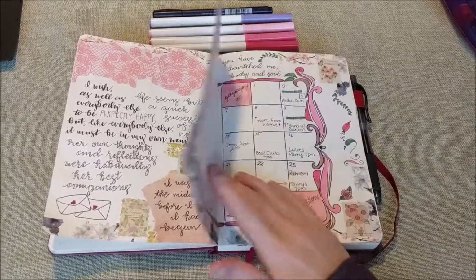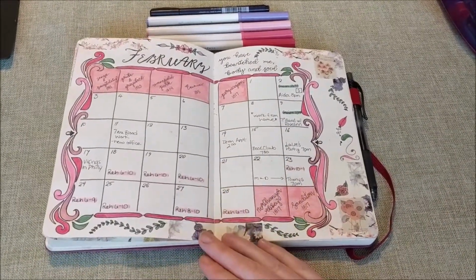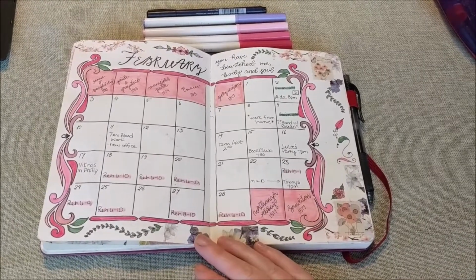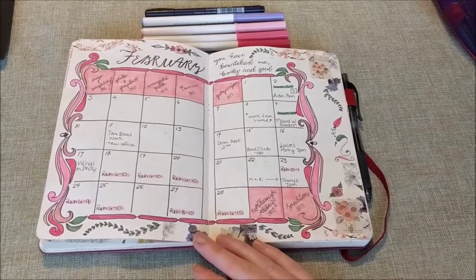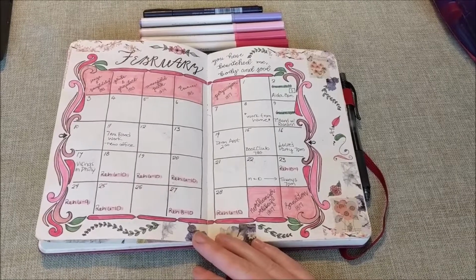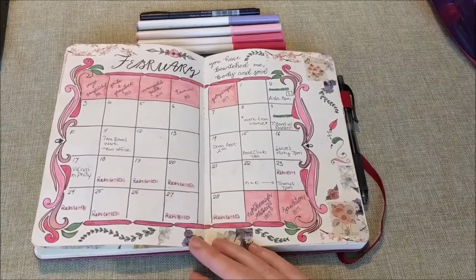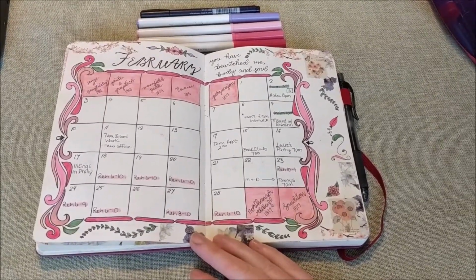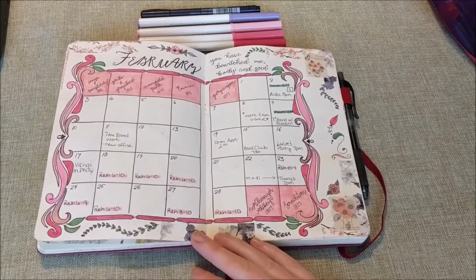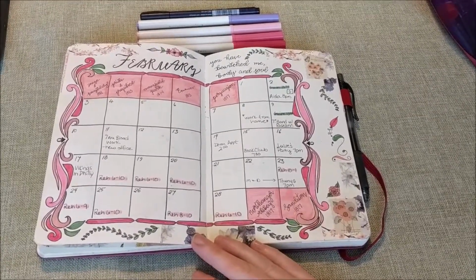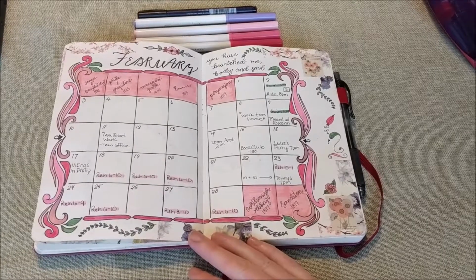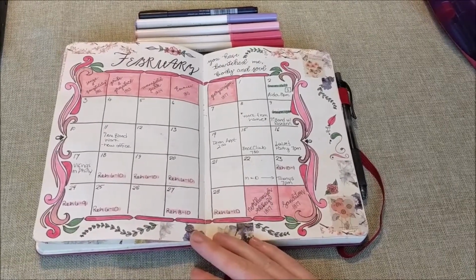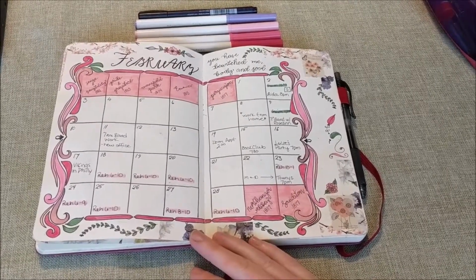So that's the opening page, and then we get to my calendar. I did still want to have a traditional calendar because I have a busy month in February coming up, and so I had a lot of things I wanted to plan out in advance. I decided to make this sort of like an ornate vintage looking calendar. So I made out the squares. I think they're 5 by 5 or 6 by 6.